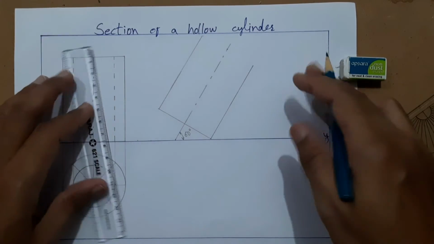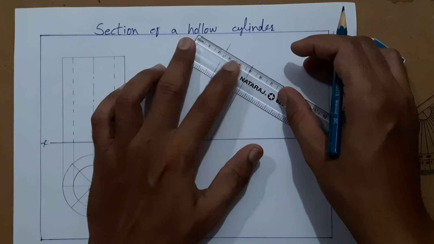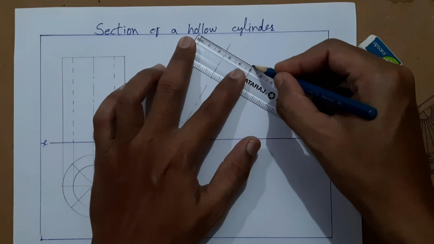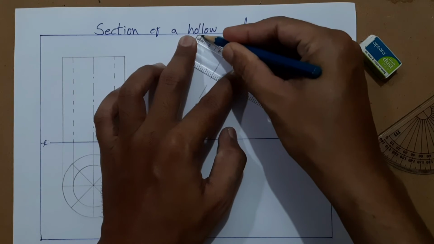So this is how you have to manage the space before starting off the problem. You should have an idea how much space it may consume on your drawing sheet.